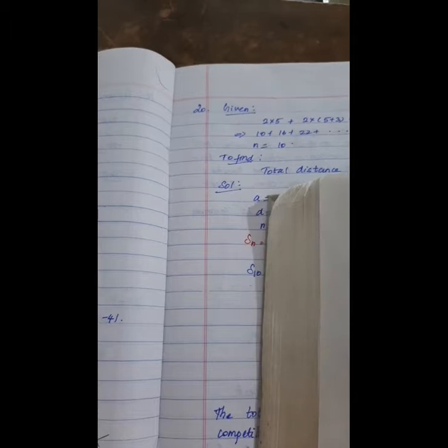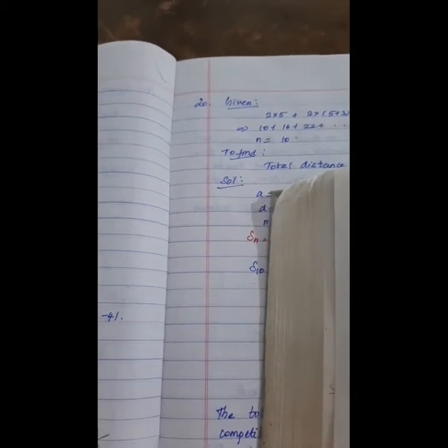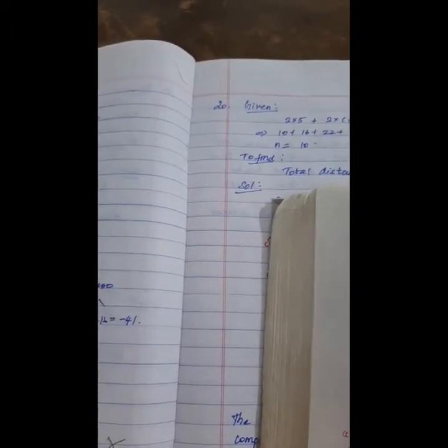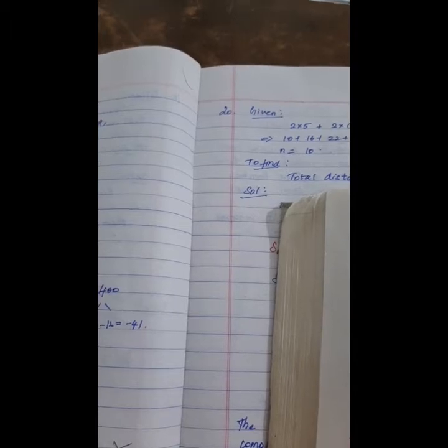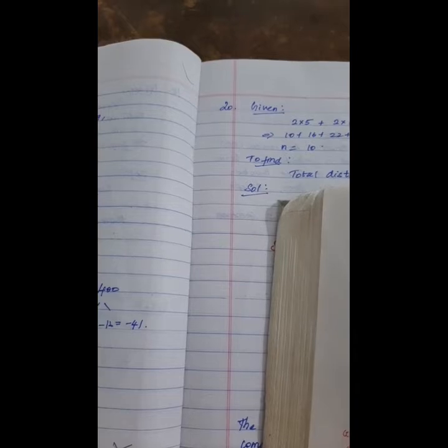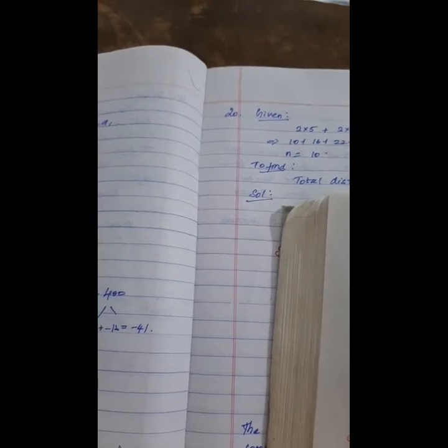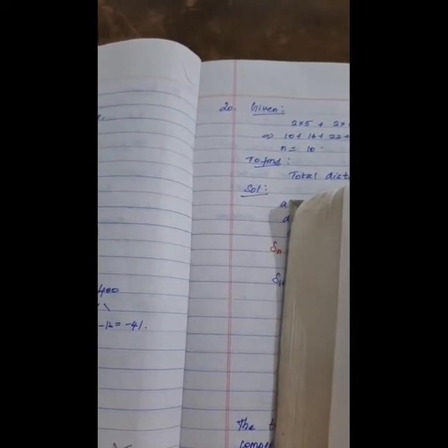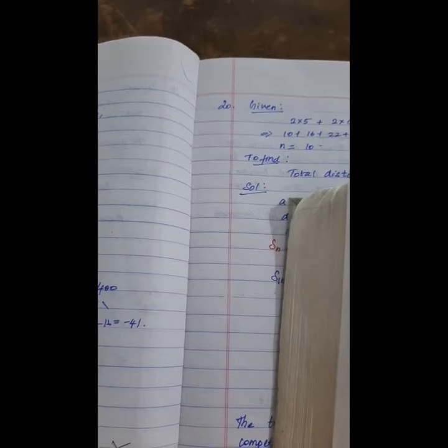The last sum for the day, question number 20. Read the question in the content book first. In a potato race, a bucket is placed at the starting point. They placed a bucket at the starting point, which is 5 meters from the first potato. So in the opposite direction of the bucket, they have placed a potato. This is a potato race.